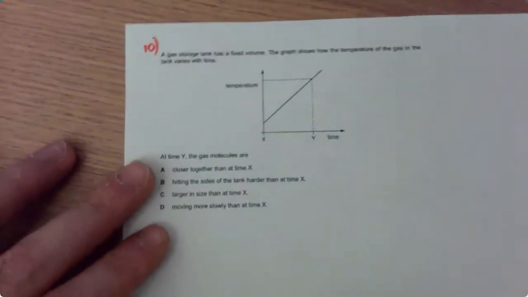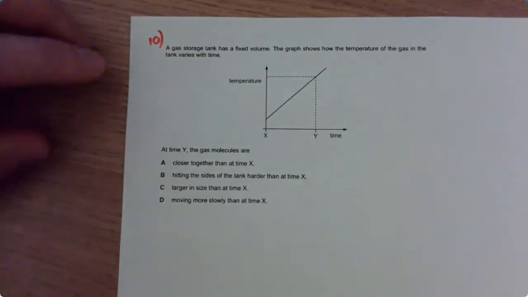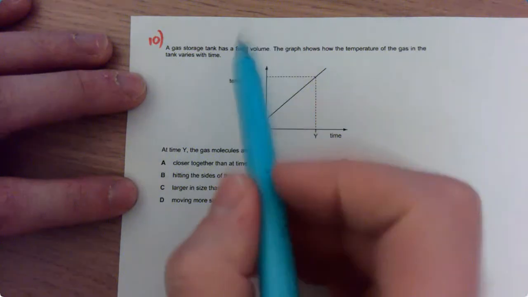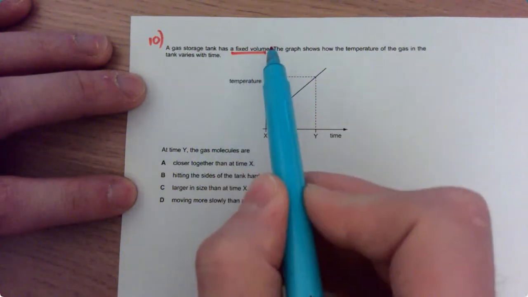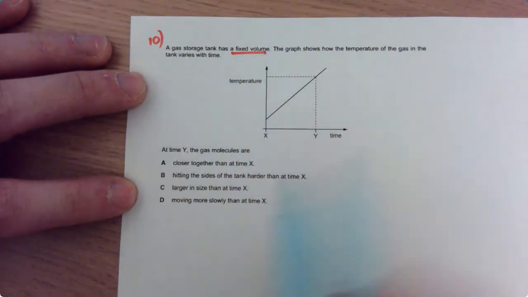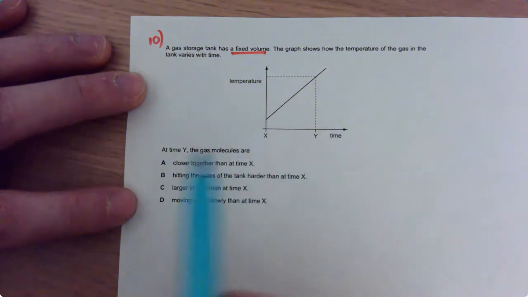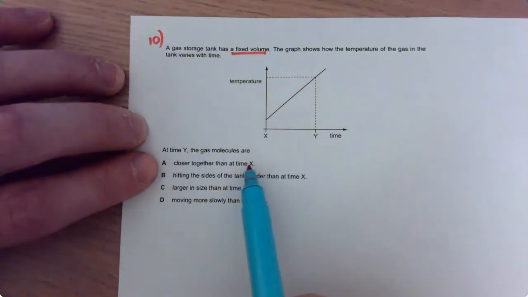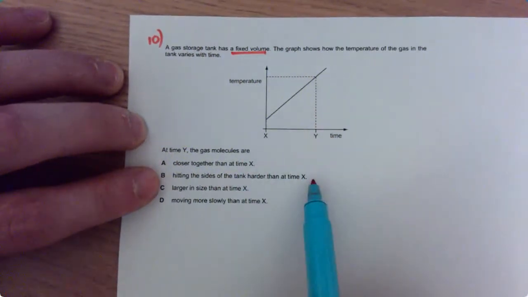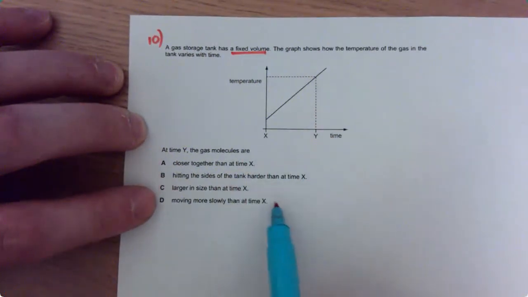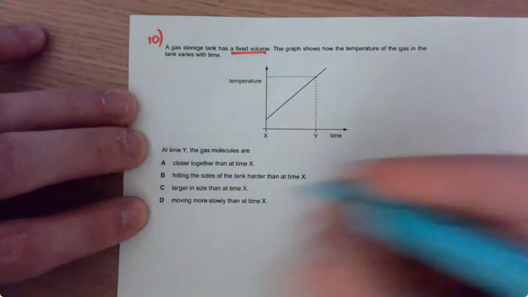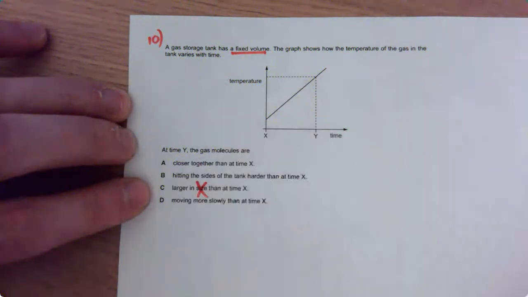Okay, final question. Pause the video now and try this question. So we've got a temperature against time graph for something with a fixed volume. What is happening at time y? The gas molecules are closer together, hitting the sides of the tank harder, larger in size, and moving more slowly. So we can start to eliminate some of these that don't make any sense. The particles themselves do not change in size.